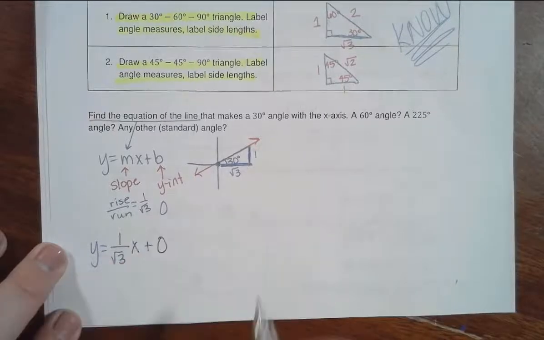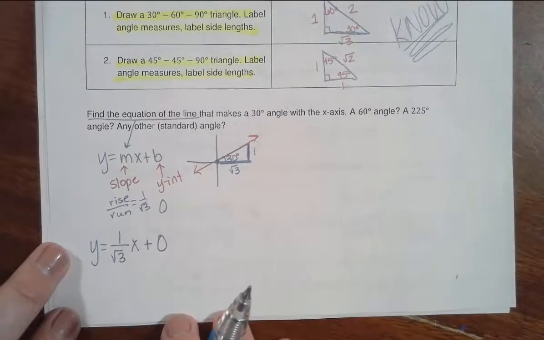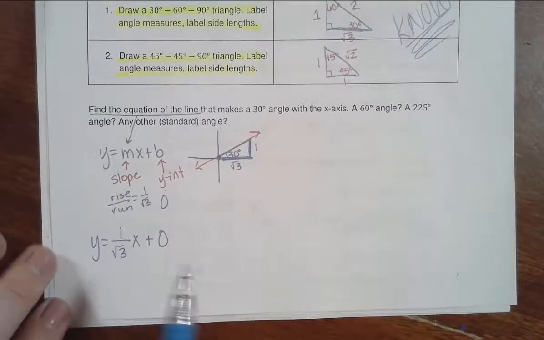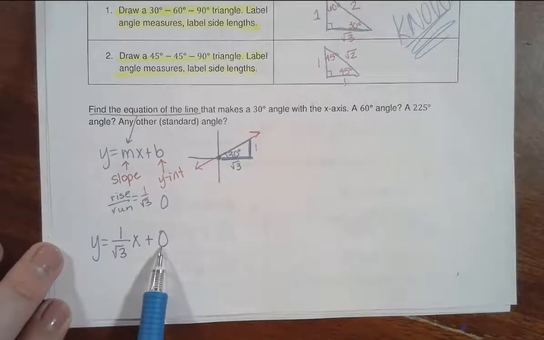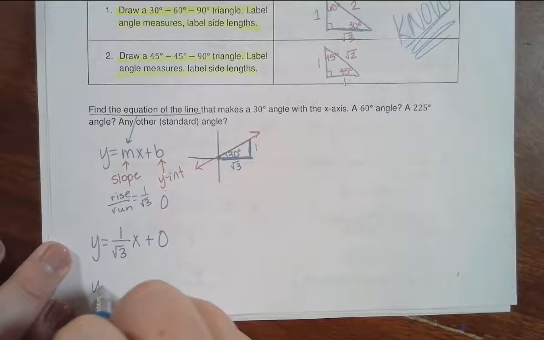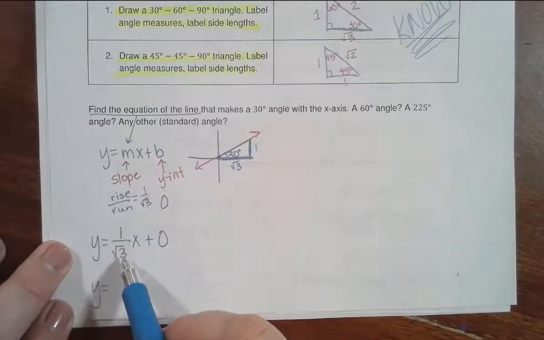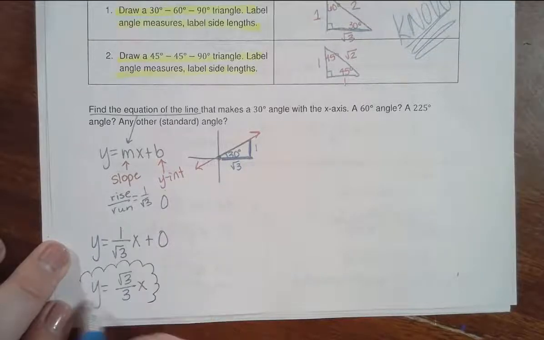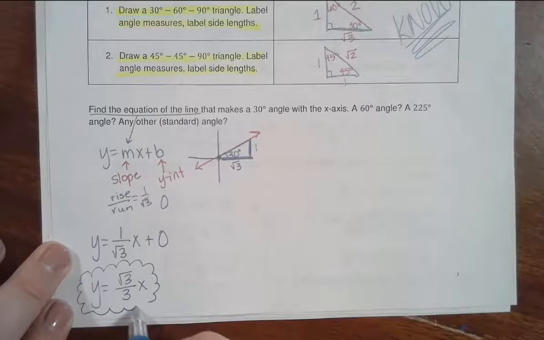So we get y is equal to 1 over the square root of 3x plus 0, because that's my y-intercept, right? And then the only other thing I need to do is rationalize my denominator, and I'm not even going to worry about writing my y-intercept because it's 0. So I just get y is equal to, if I multiply this on top and bottom by square root of 3, I'll get square root of 3 over 3x. So this is the equation of the line that makes a 30-degree angle with the x-axis. Okay? So there was that.